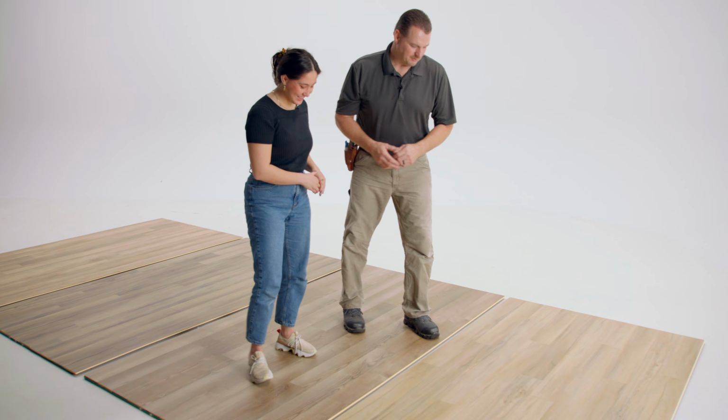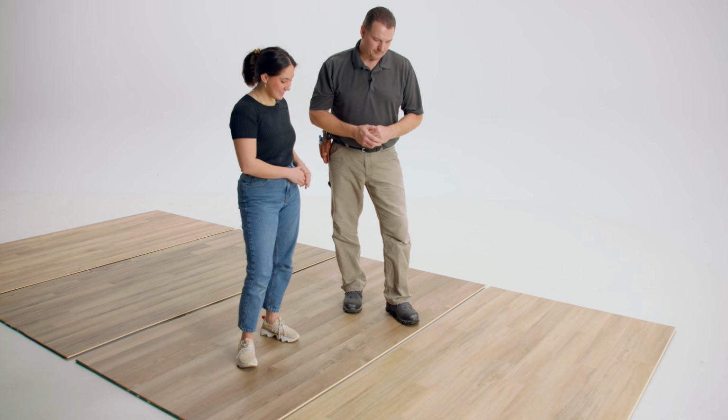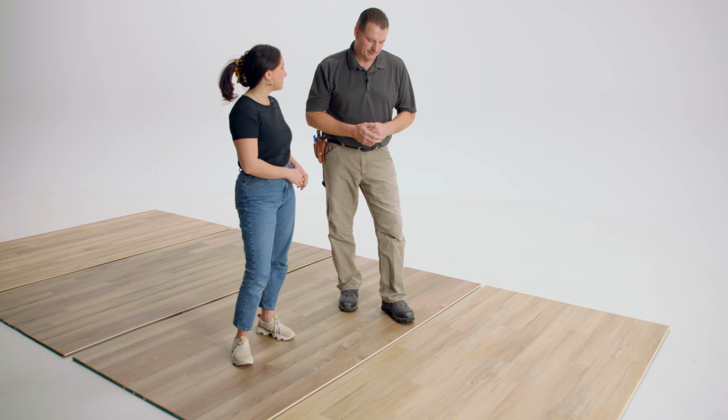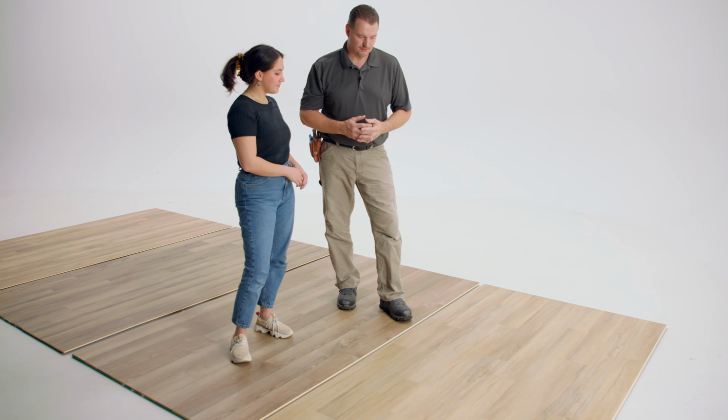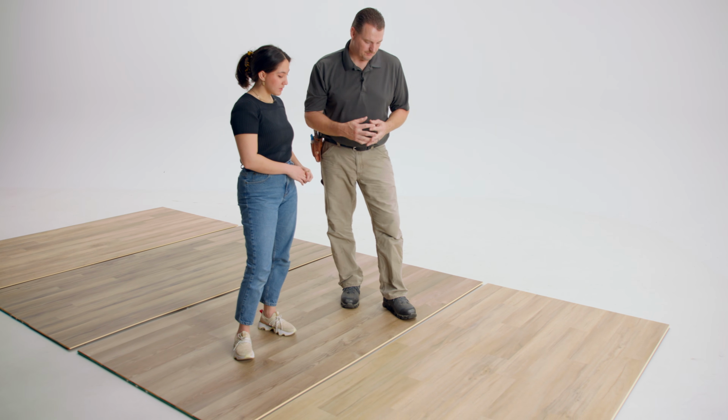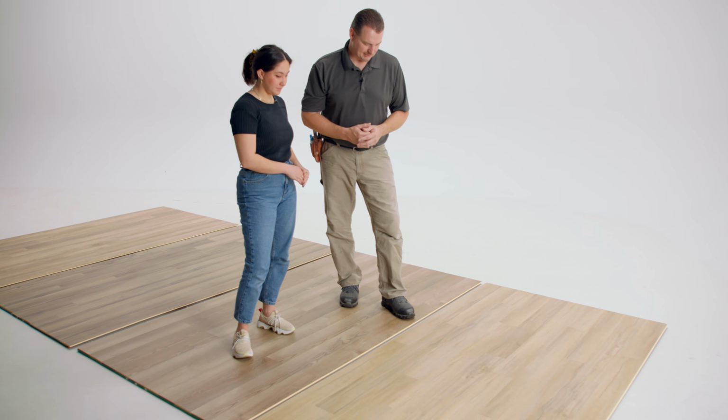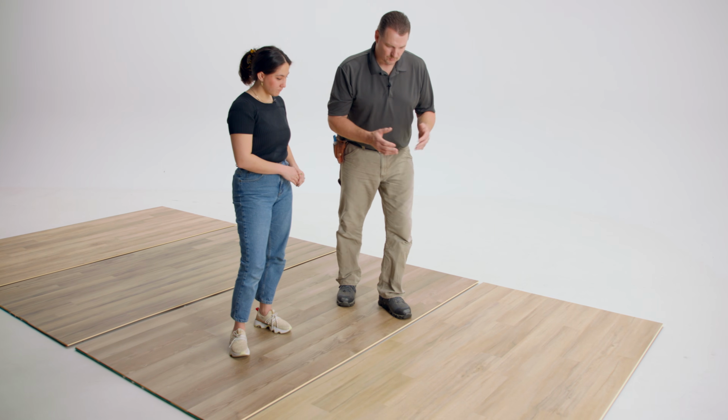So the last example is what we would recommend. This is what we call a random stagger on the joints, properly mixed when you're mixing your boxes to break your patterns up so they don't line up side by side. So this is what it should look like in a perfect installation.